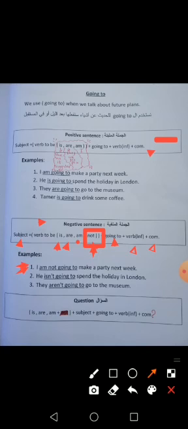So, I am not going to make a party next week. Look, we add not, صارت الجملة منفية. The subject is I, so we add am. We add not after is or are or am: am not, are not, is not. So, I'm not going to make a party next week.